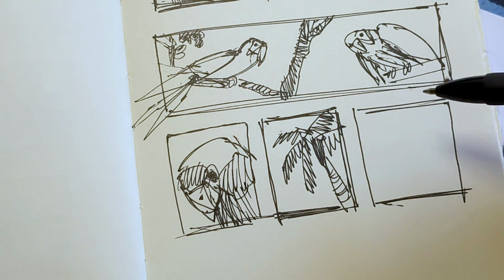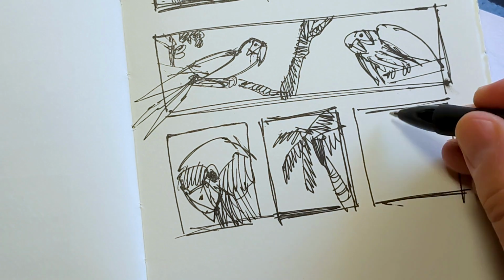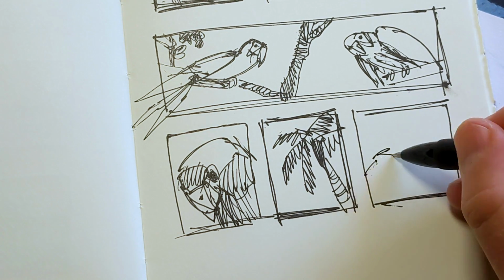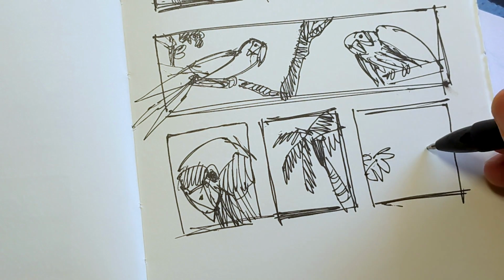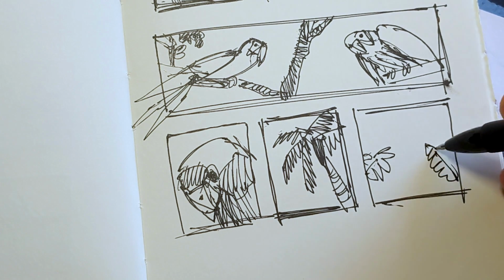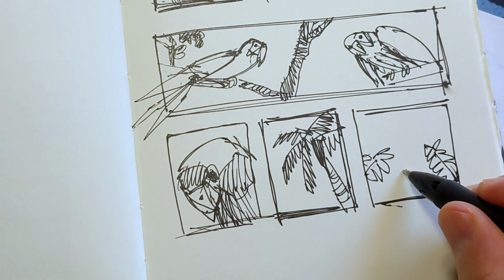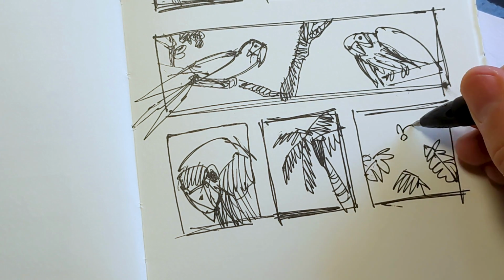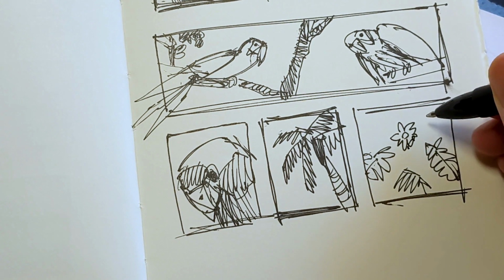By using thumbnail sketches, you can really unleash your imagination and explore different ideas and compositions freely. You can combine different ideas in different unexpected ways. This can help you generate new and original ideas and to create more dynamic and expressive drawings.